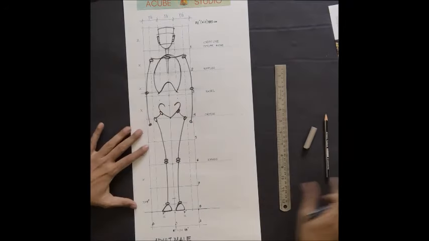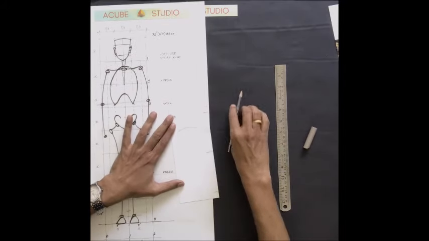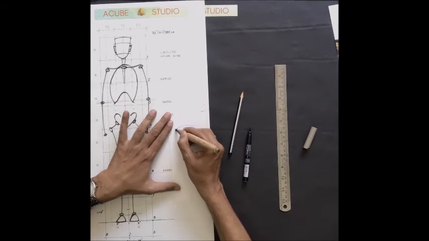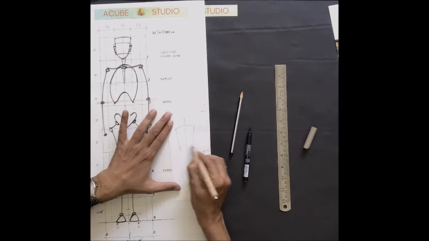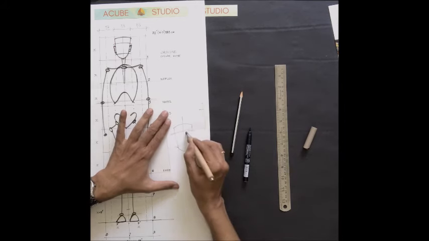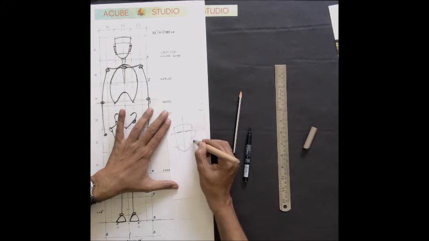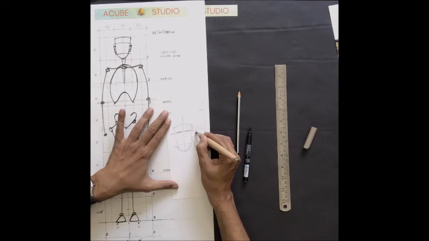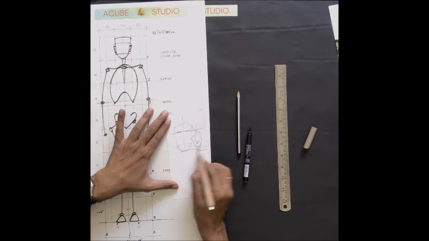So if I draw a human face, if these are the eyebrows, the human hand is equal to the distance between the chin and the eyebrow.